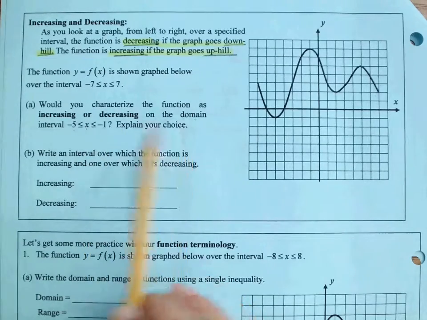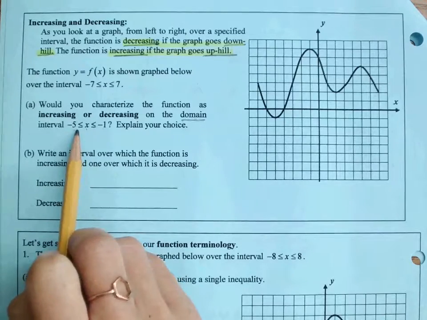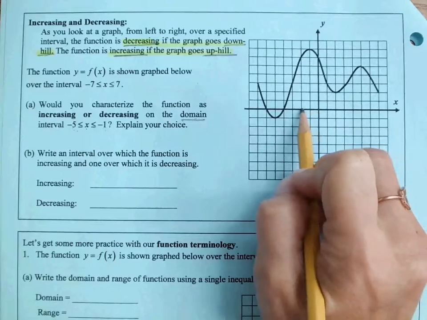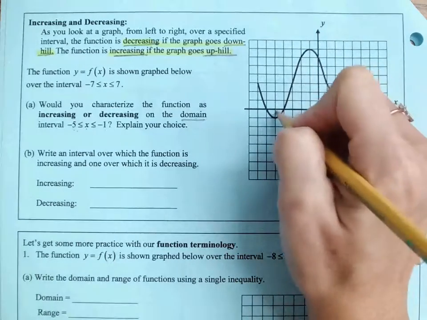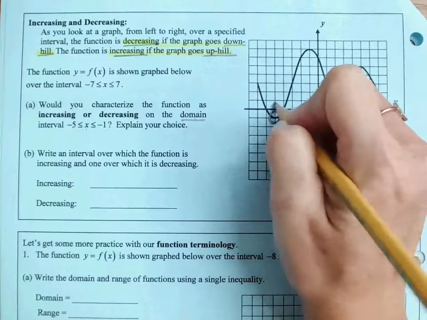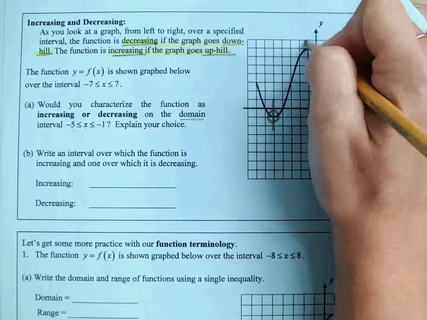When they talk about the domain, that means you're going to focus on the x values from -5 to -1. So let's find -5. 1, 2, 3, 4, 5. So here is -5 to -1. Here is -1.